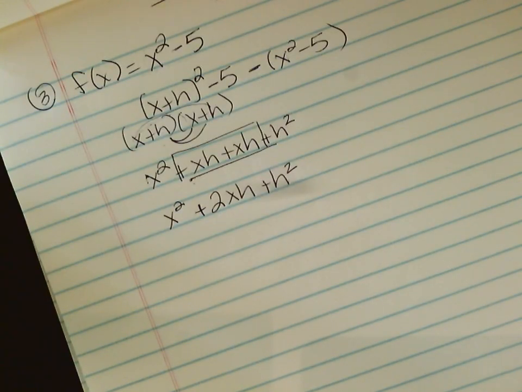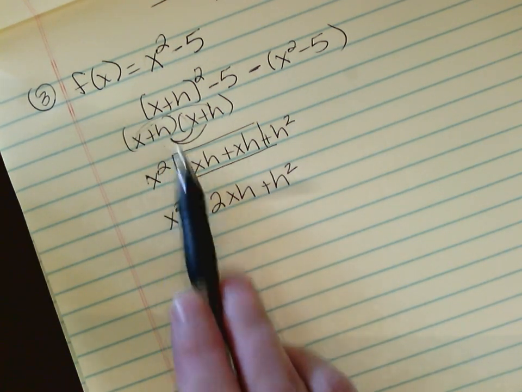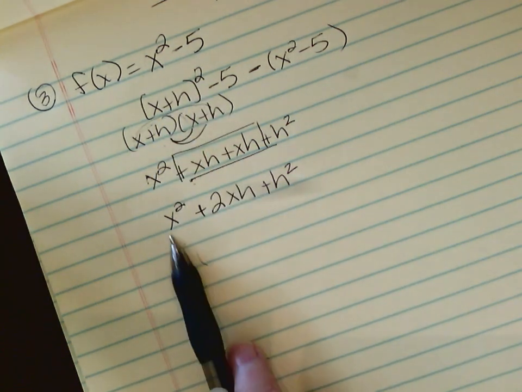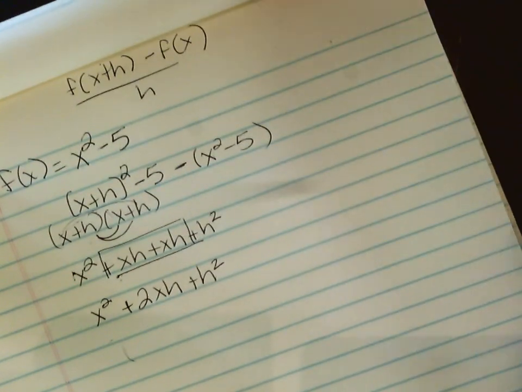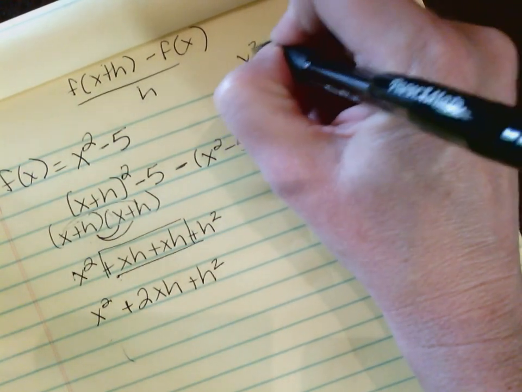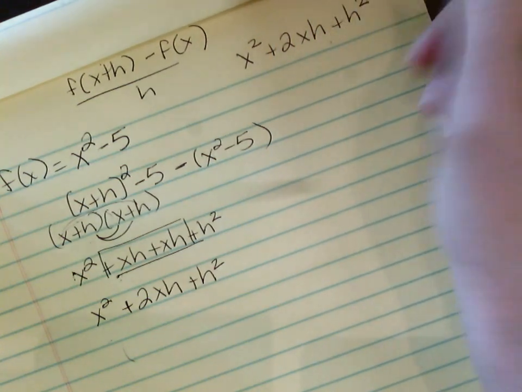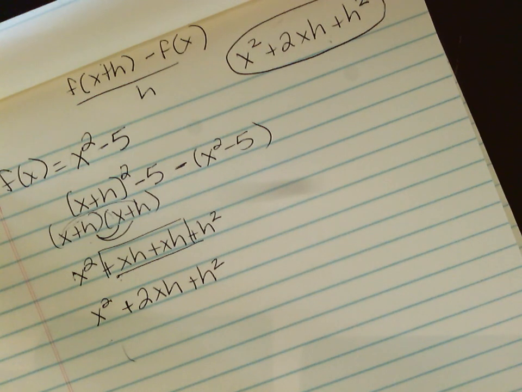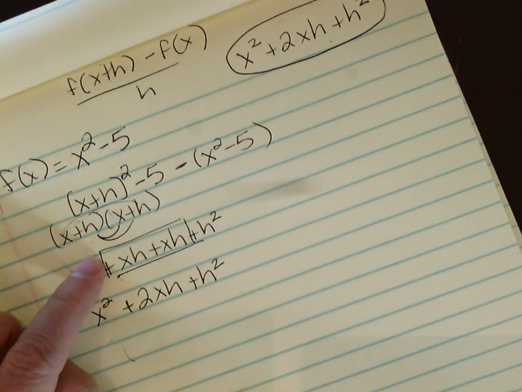So let's look at this and say, okay, so I don't have to do this step every single time I see x plus h squared, let's write this somewhere where I can remember it. I'm just going to write it up here: x squared plus 2xh plus h squared. So here's what I'm going to write every time I need to know what x plus h squared is, so I don't have to do all this.